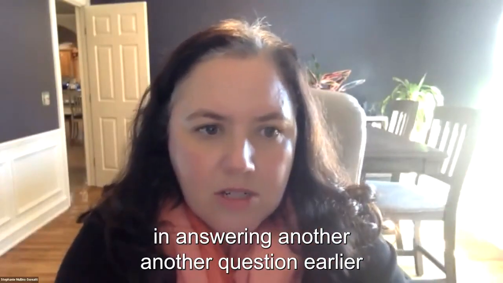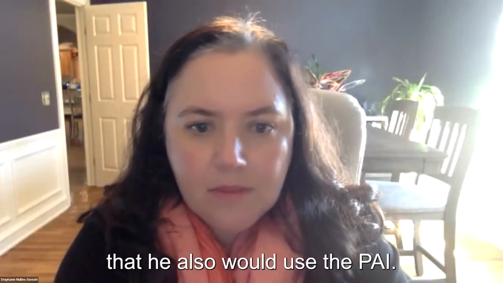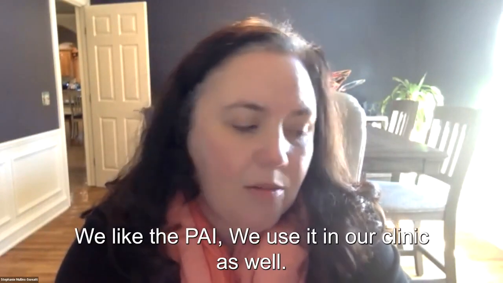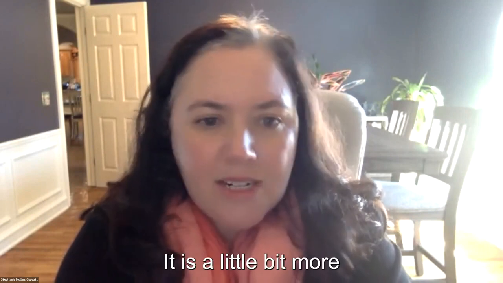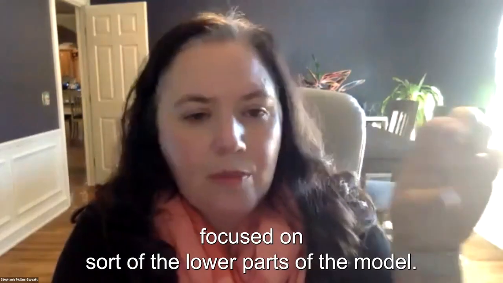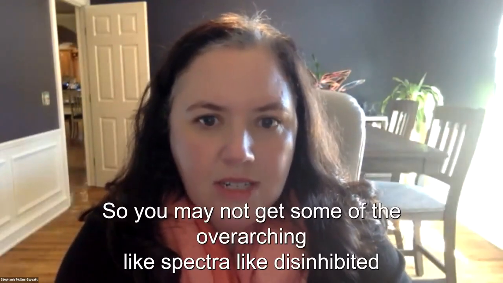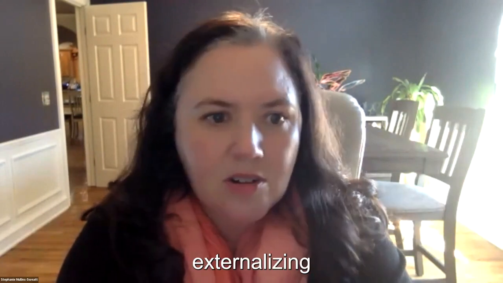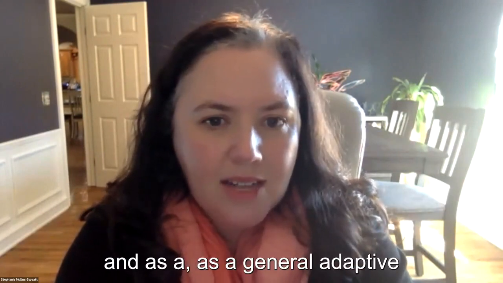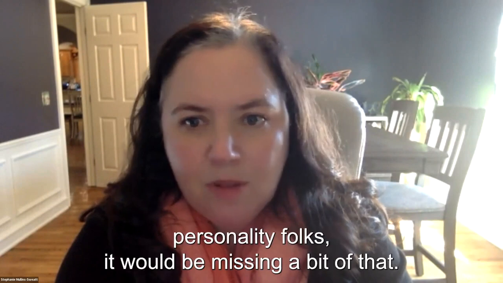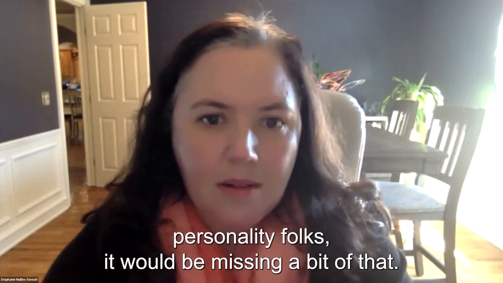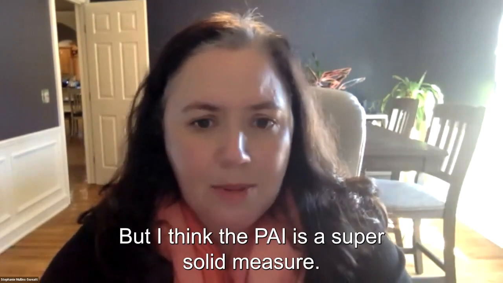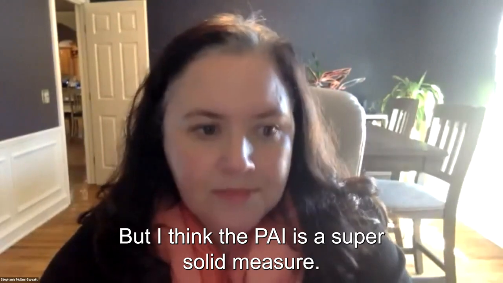Yeah, I know Chris mentioned in answering another question earlier that he also would use the PAI. We like the PAI. We use it in our clinic as well. It is a little bit more focused on the lower parts of the model, so you may not get some of the overarching spectra, like disinhibited externalizing. As a general adaptive personality measure, it would be missing a bit of that. But I think the PAI is a super solid measure.